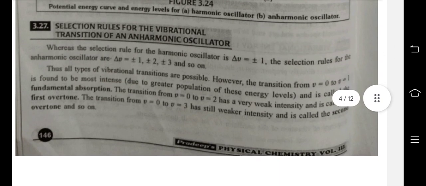Next topic is selection rules for the vibrational transition of an anharmonic oscillator. Whereas the selection rule for the harmonic oscillator is Δv = ±1, the selection rules for an anharmonic oscillator are Δv = ±1, ±2, ±3, and so on. Thus, all types of vibrational transition are possible.